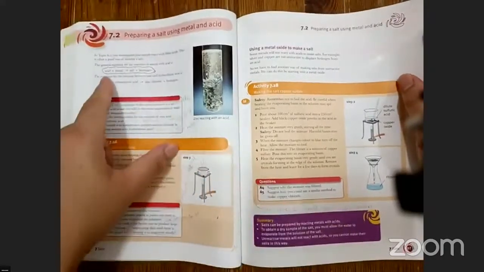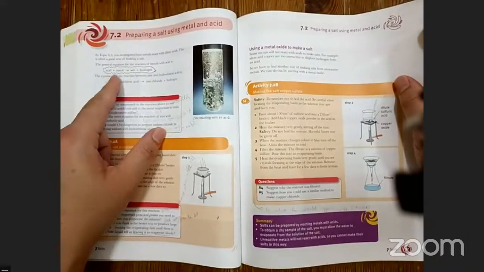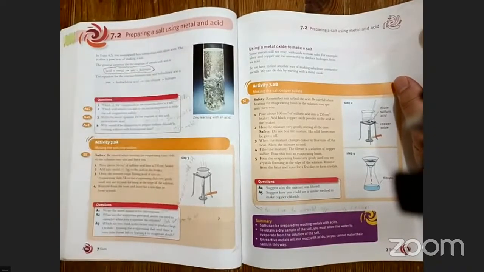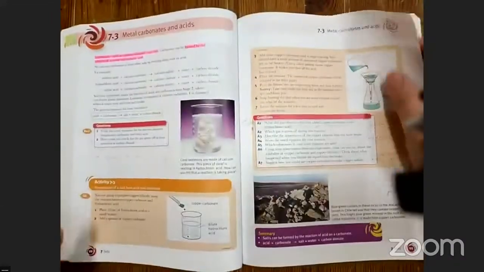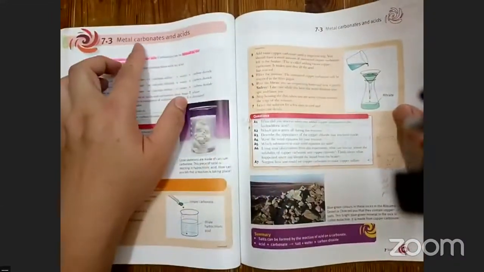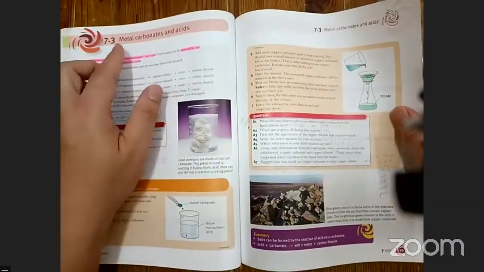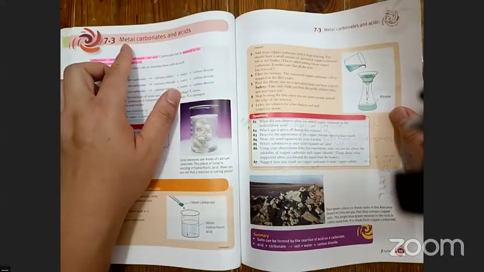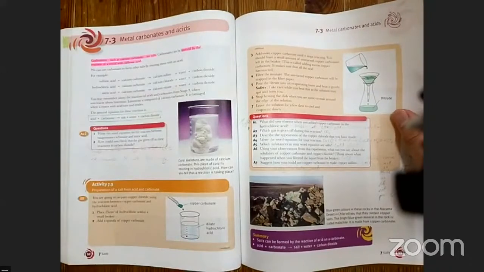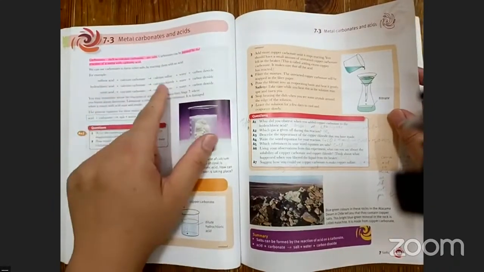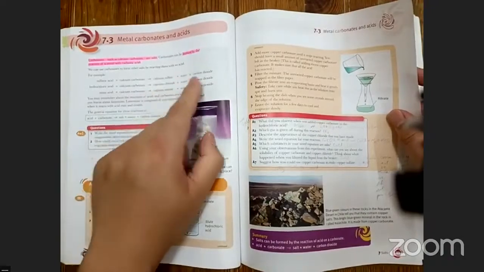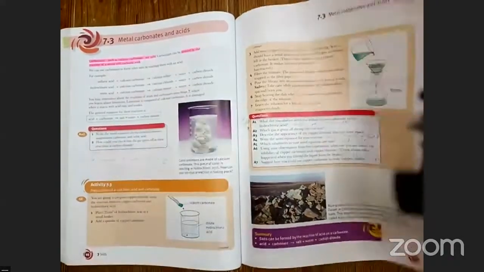Because we know that acid and metal, like zinc, will get you salt and hydrogen. We have learned a few techniques there. I think next one will be the metal carbonate. We started with metal with acid, metal with water. Now we have another type which is metal carbonate with acid. Carbonate with acid will give you salt, water, and one more thing, which is carbon dioxide.